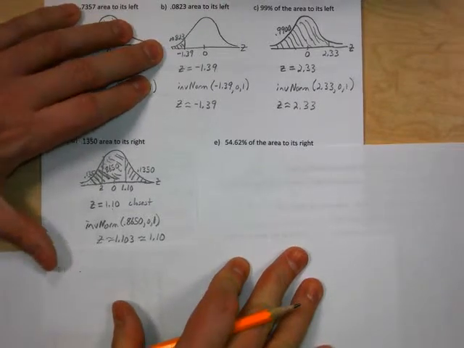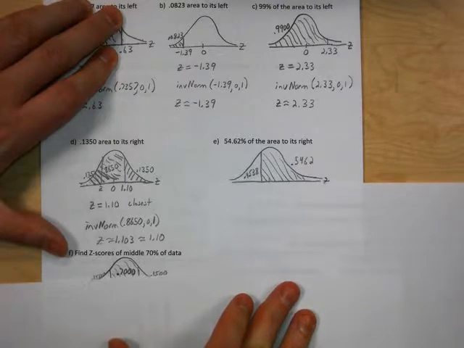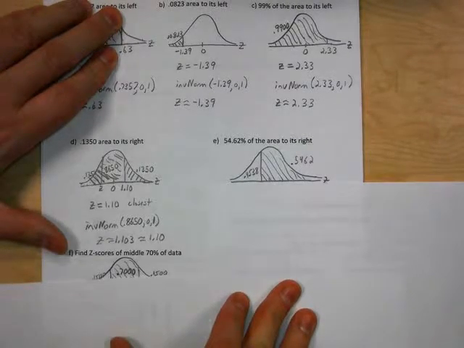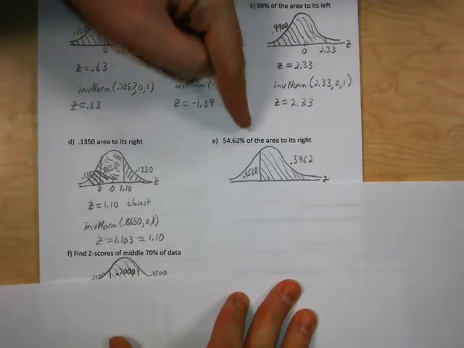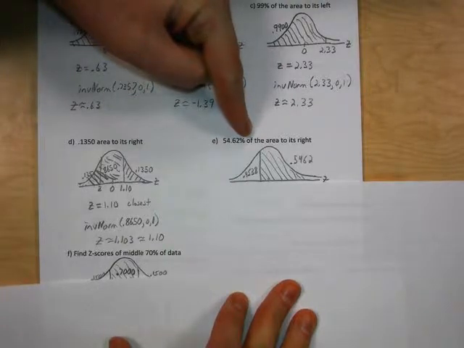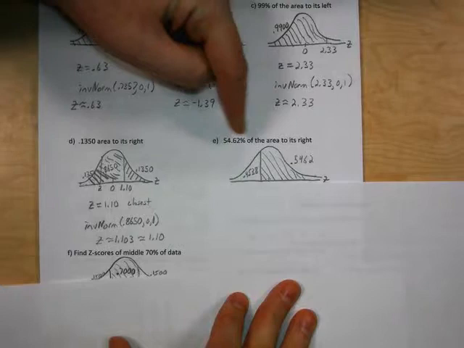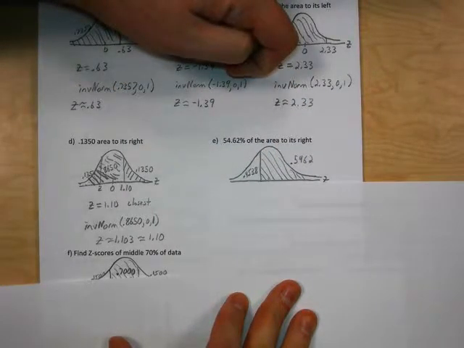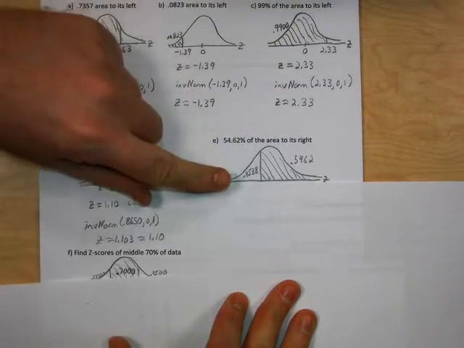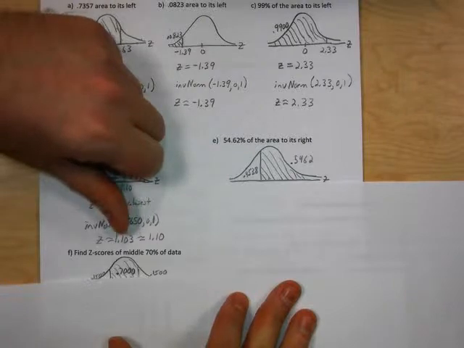Okay, part E, 54.62 area to its right. Well, again, 54.62% is 0.5462. That's something that students have a hard time with sometimes: when you're given the percentage, remember that as a decimal between 0 and 1, you move the decimal 2 places left to get 0.5462. So the complement of that is 0.4538. So do 1 minus 0.5462.